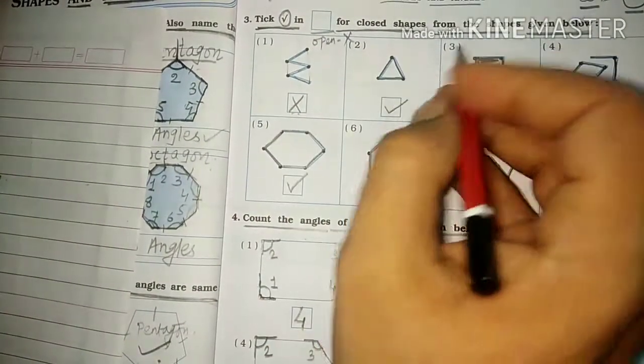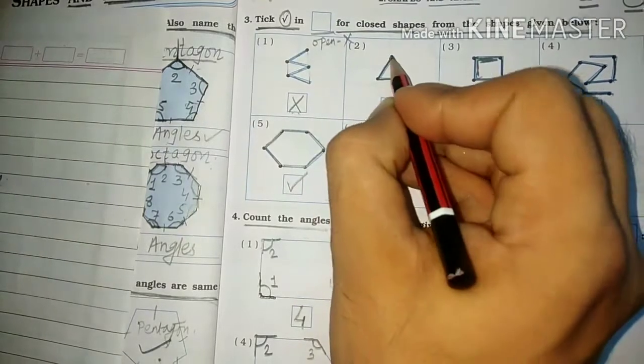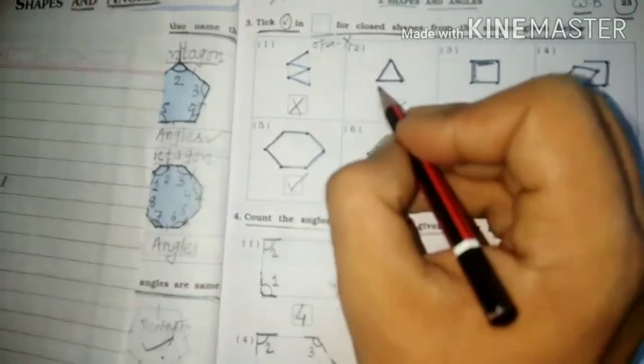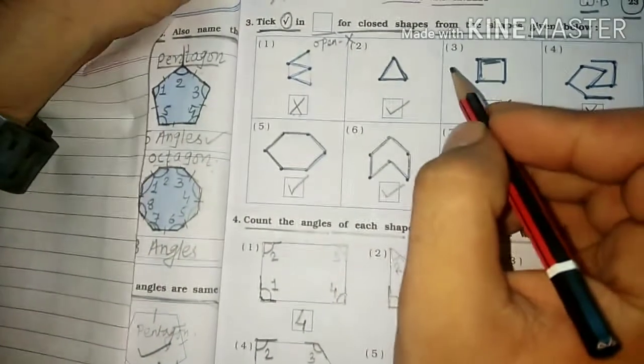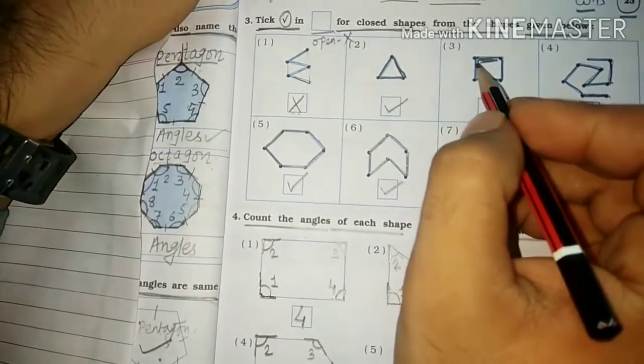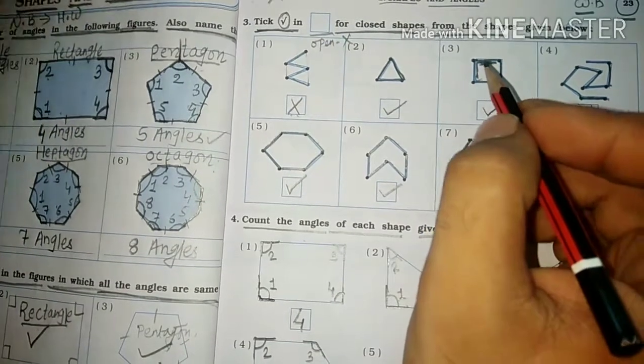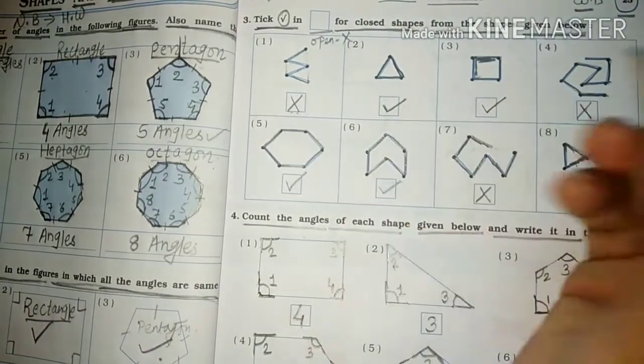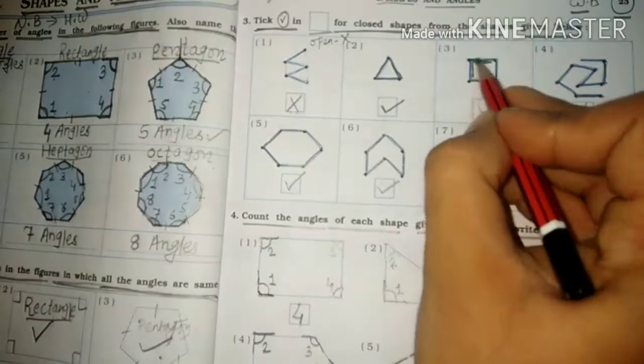Let's do the next sum. This is a triangle and it is well connected on every side. So when it is connected with all the sides, it can be termed as a closed figure. Now when this is the closed figure, I will put a tick mark here. I will put a tick mark. Let's do the next sum.